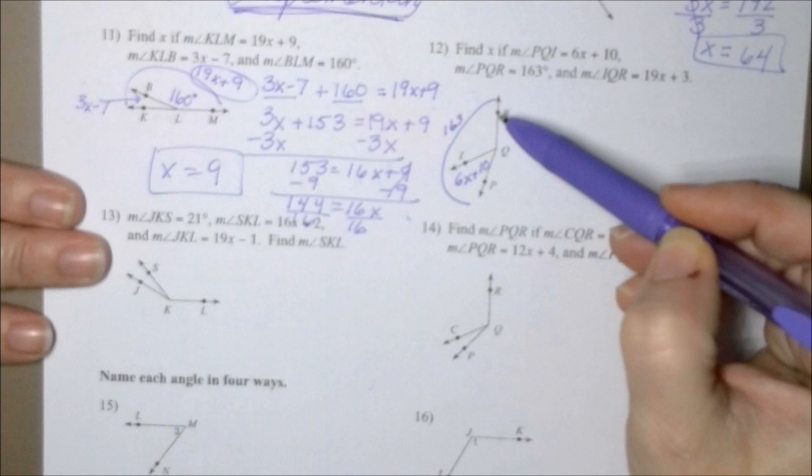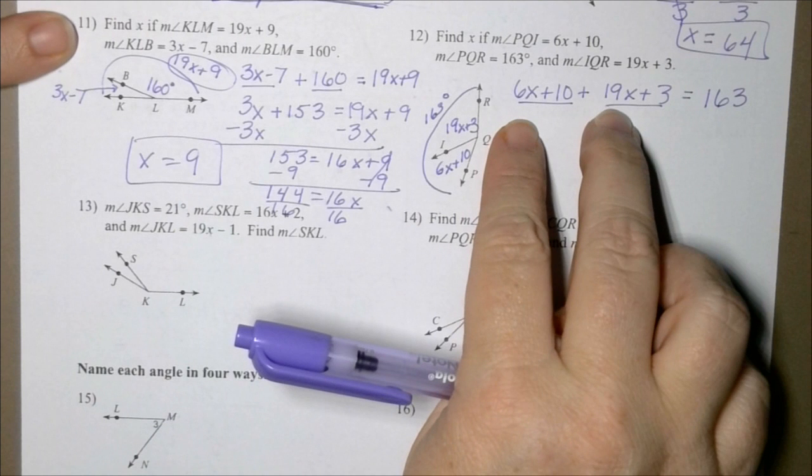okay, combine your like terms on the same side. I have 16x plus 23 equals 19x minus 1. I'm going to subtract 16x. Again, you could subtract 19x. I just like to keep things positive. 23 equals 3x minus 1. Add 1. So 24 equals 3x. Divide by 3. And what do I get? x equals 8.